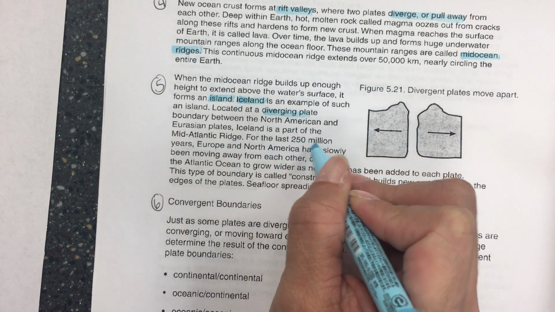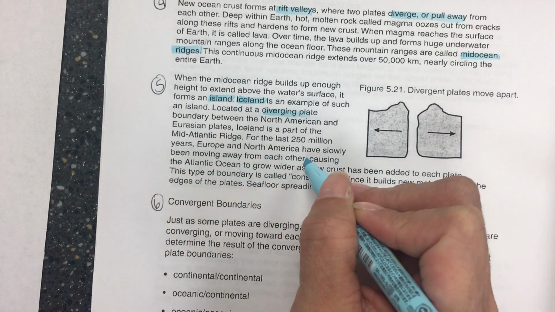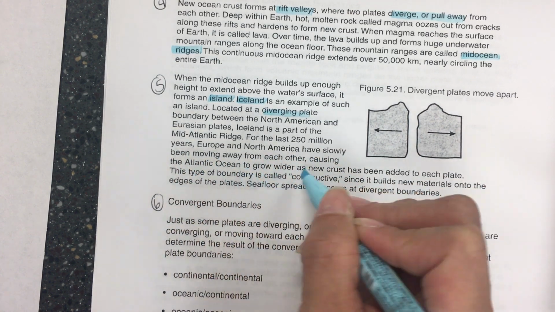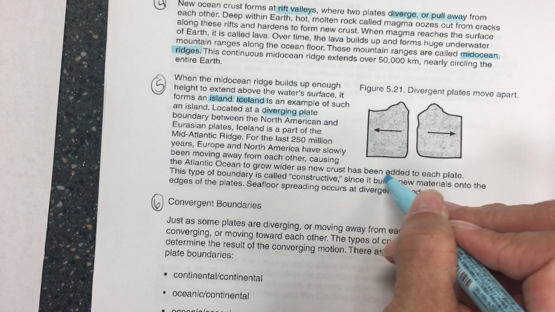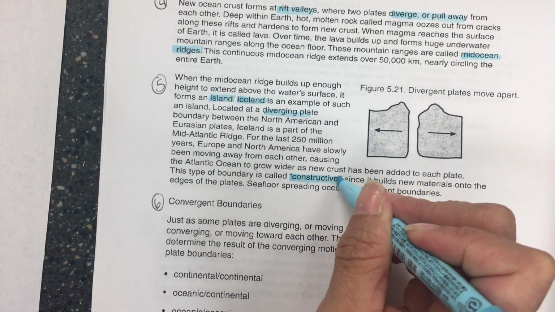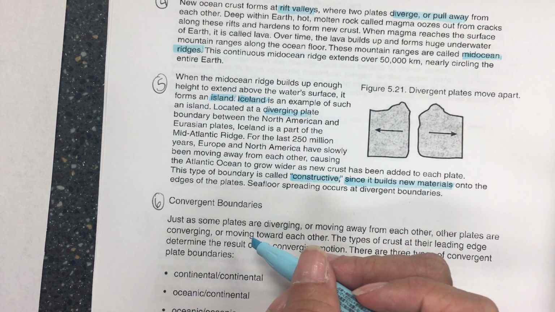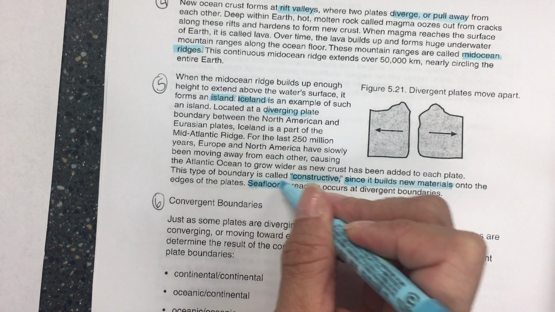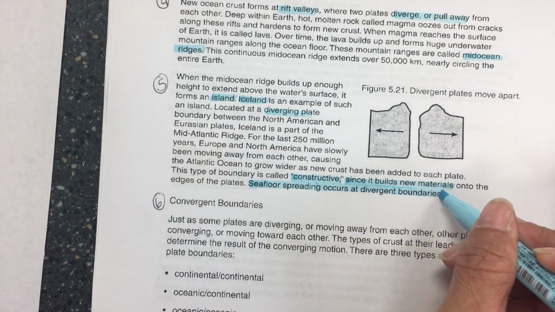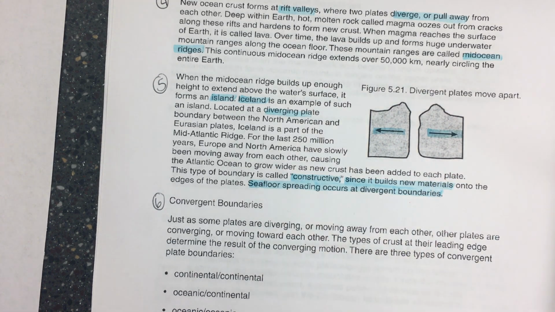For the last 250 million years, Europe and North America have slowly been moving away from each other, causing the Atlantic Ocean to grow wider as new crust has been added to each plate. This type of boundary is called constructive, since it builds new materials onto the edges of the plates. Seafloor spreading occurs at divergent boundaries. And then you can see a picture of a divergent boundary right here.